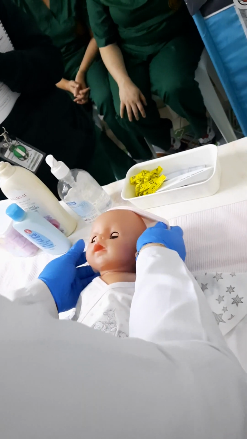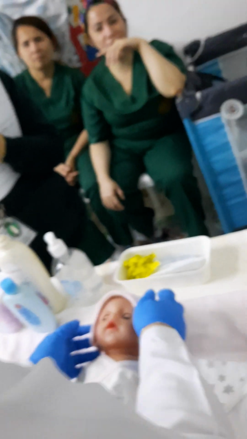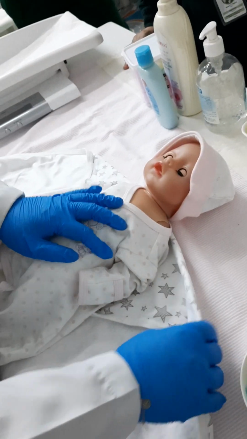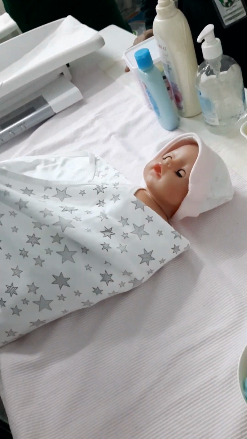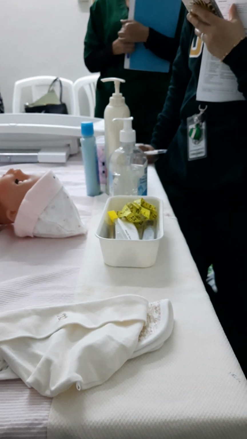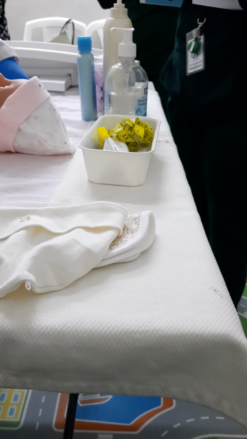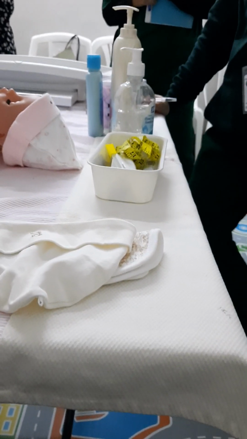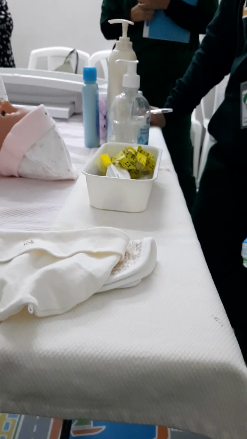Sige, wait. Note na. Okay. Fontanelle, posterior and anterior fontanelle. Tapos merong anong tawag doon sa line? Suture lines. Diamond shape is your anterior fontanelle. Your triangular shape is your posterior.